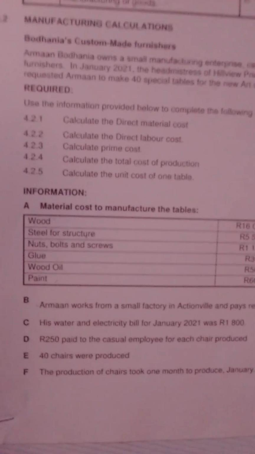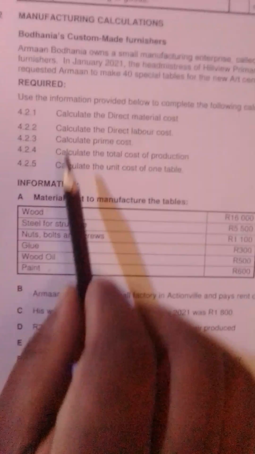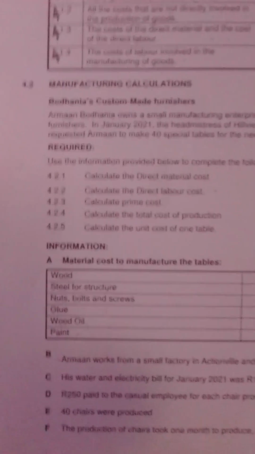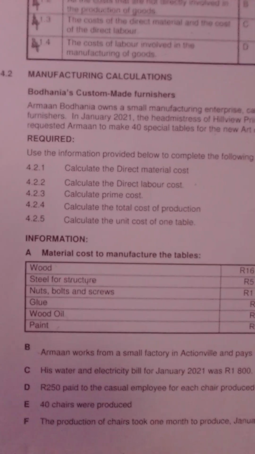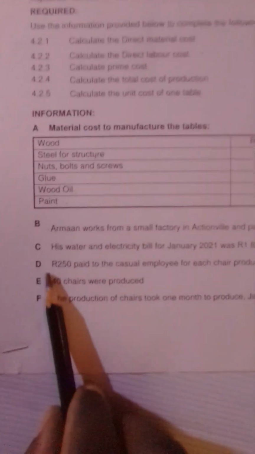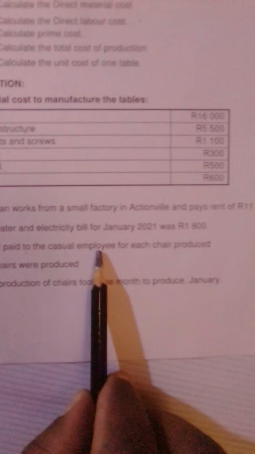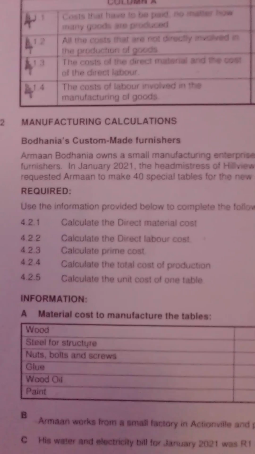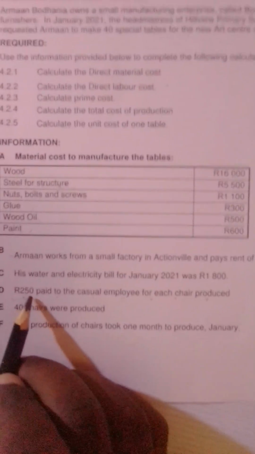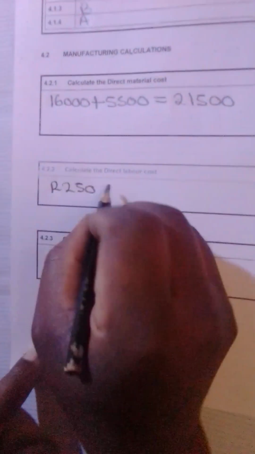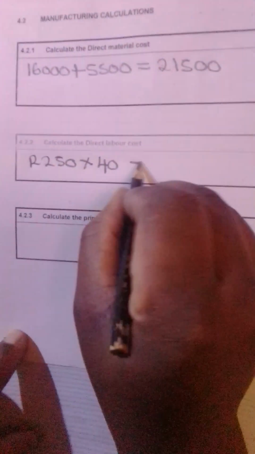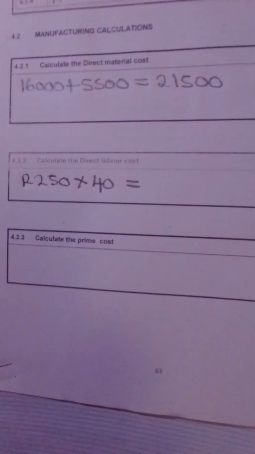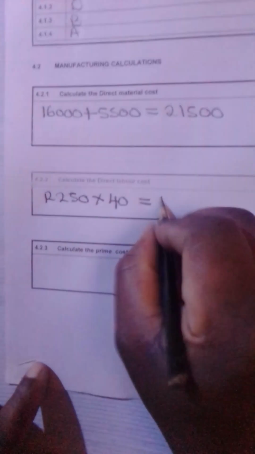So we are done with 4.2.1. 4.2.2, they want us to calculate the direct labor cost. The direct labor, we are looking at the money that was given to those people who were responsible for making those tables. If we move on to information number D, it says 250 rand paid to the casual employee for each chair that was produced. How many chairs were produced? There are 40. And how much was he getting? 250 was being given for each chair. So we're going to say 250 rand for each chair times the number of chairs that were manufactured, which is going to give us, let's go to our calculators, something like 10,000 rand.